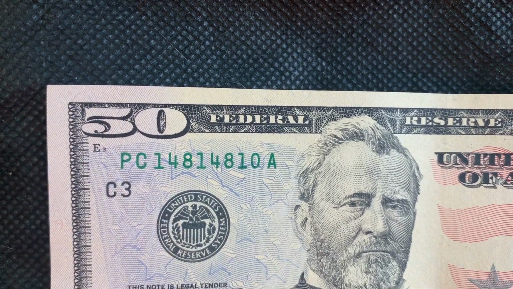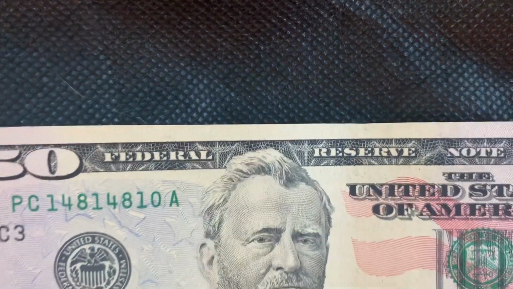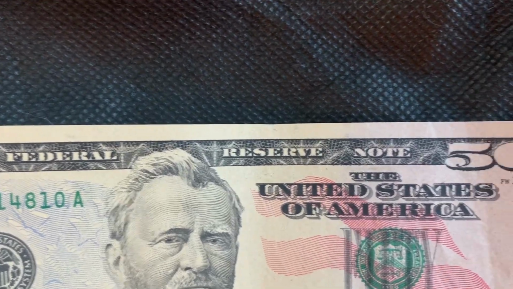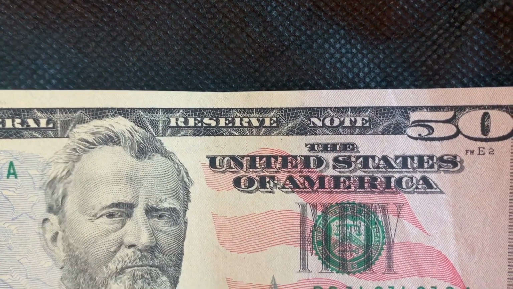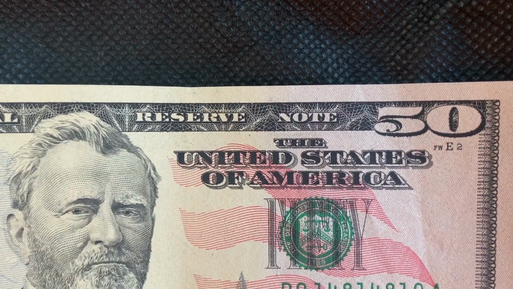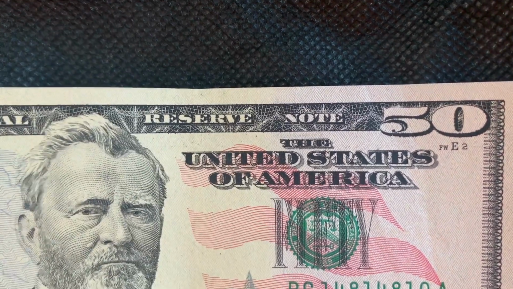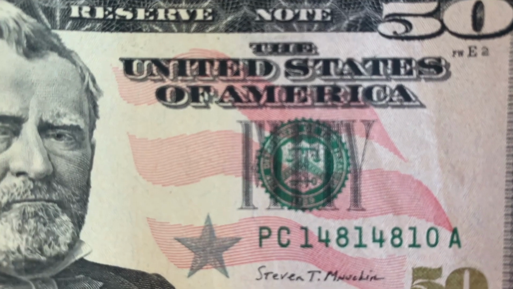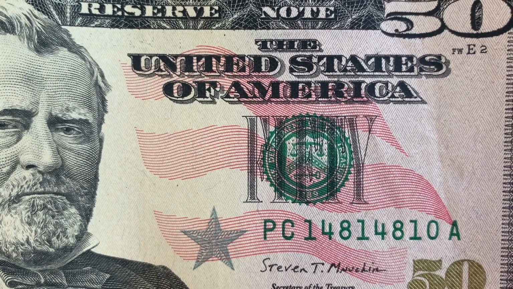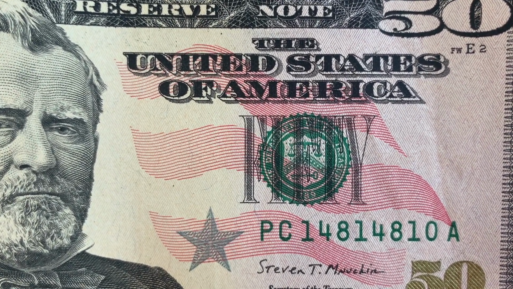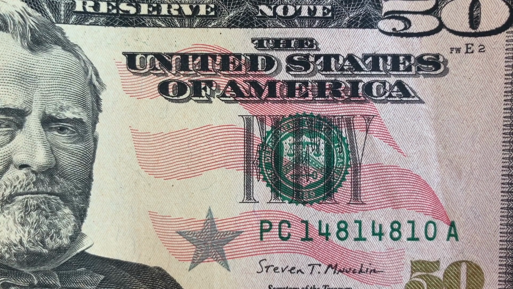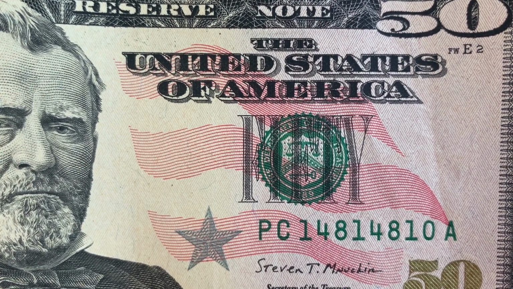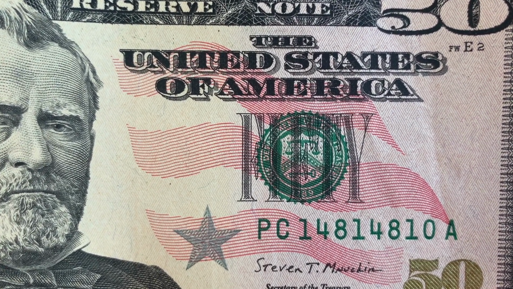Serial number in green. On top you have Federal Reserve note. In the upper right hand you have the USA, the United States of America. You have 50 right here. And then you have the Federal Reserve, the Department of the Treasury.